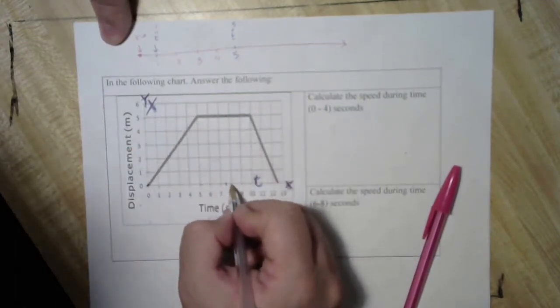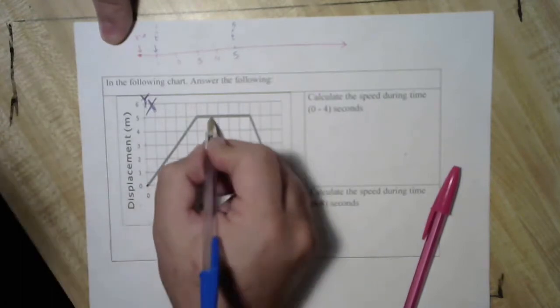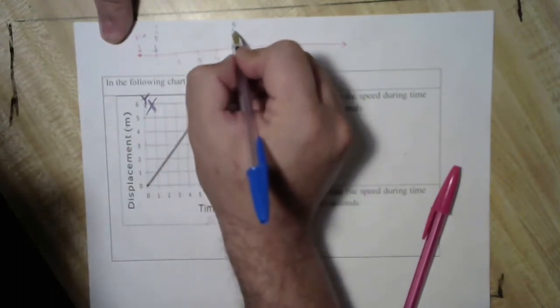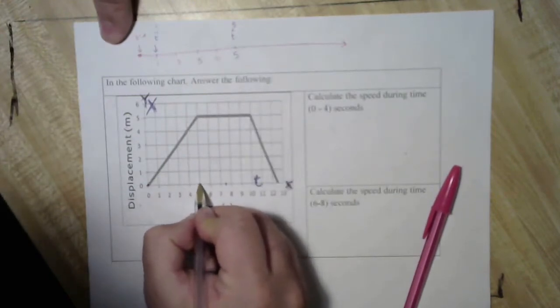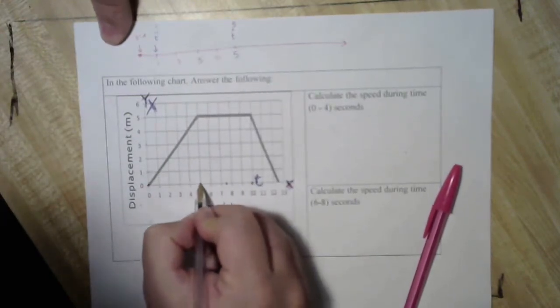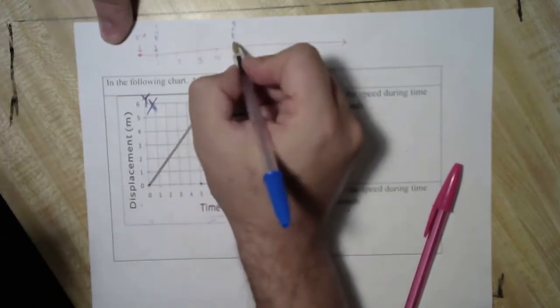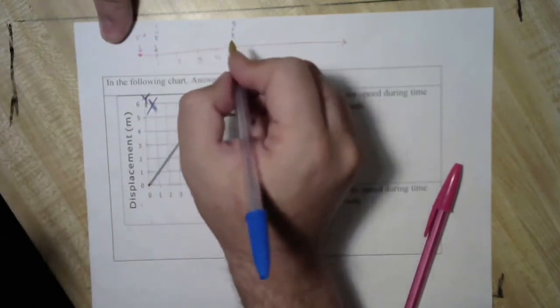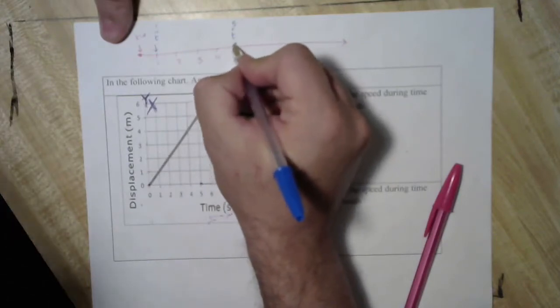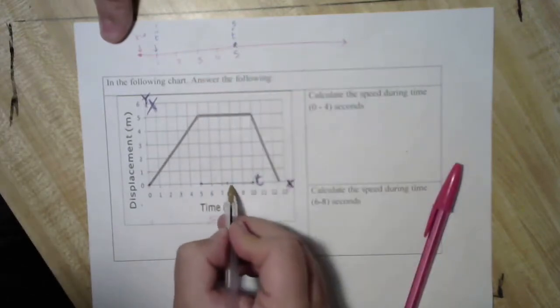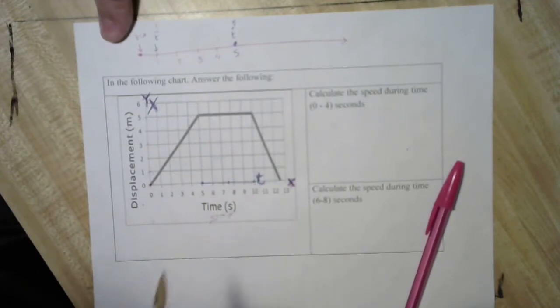At t equal 8, 9, 10, we are at the same position. So we spend the time from 5 to 10 at the same position. That means we are standing and stopping. We don't have any movement here. We are here for 1, 2, 3, 4, 5 seconds.